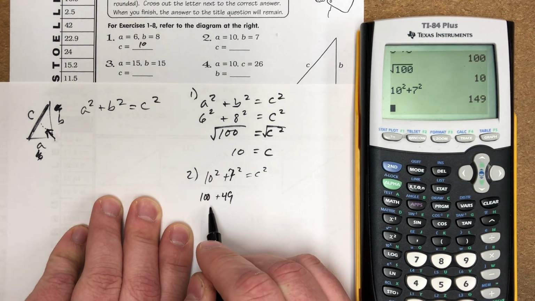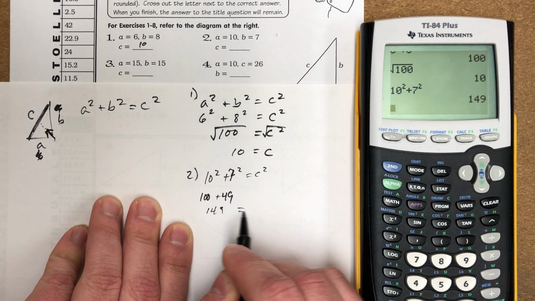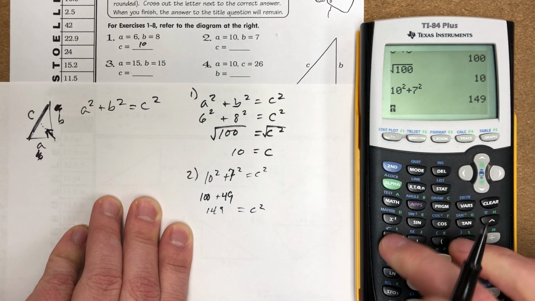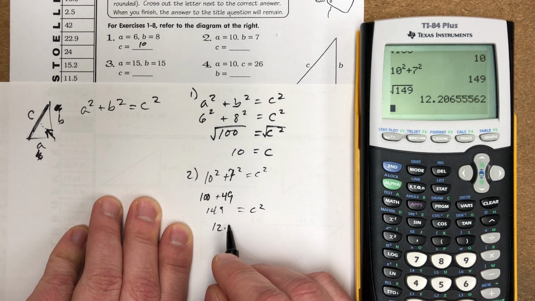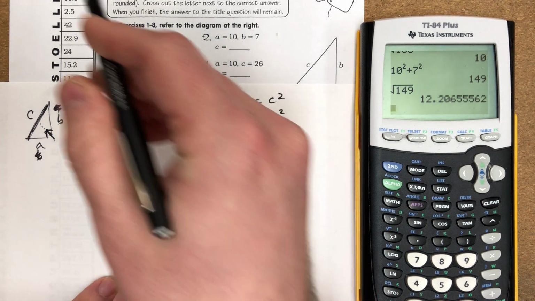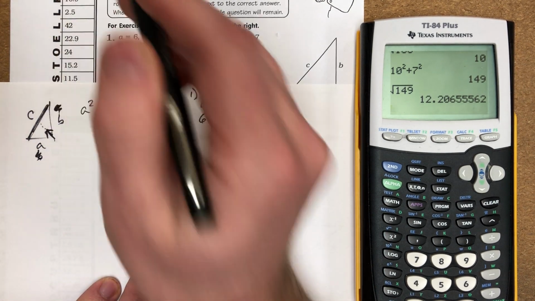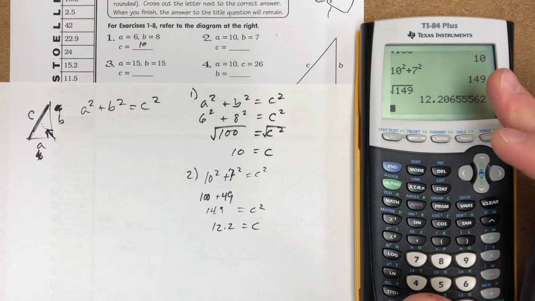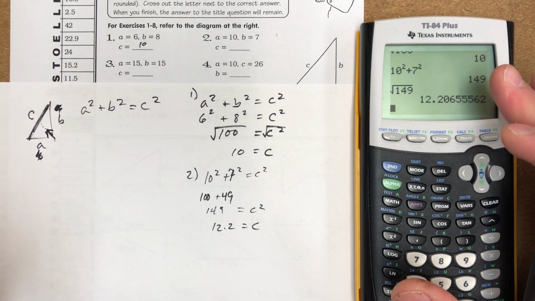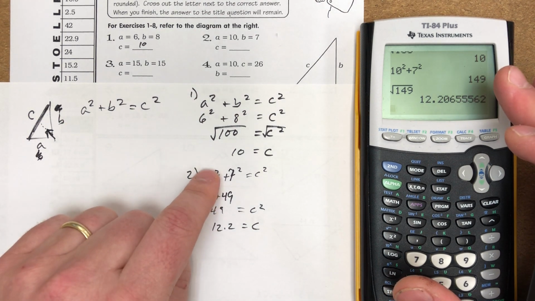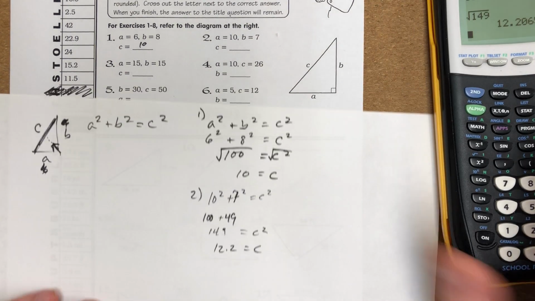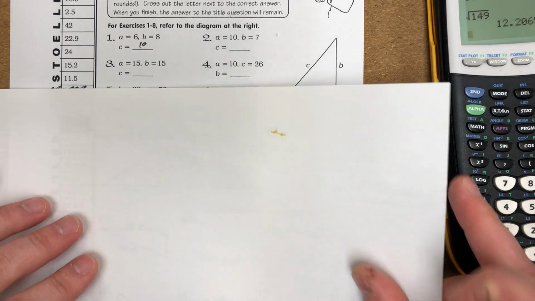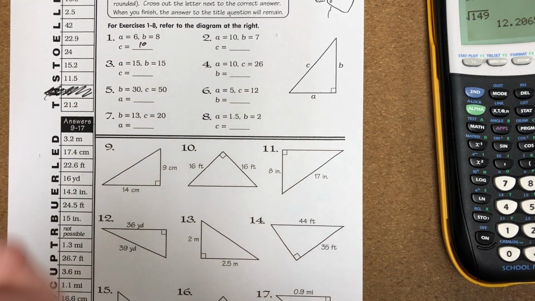But I get 149 is C squared. I'll take the square root of 149 and find out that C is equal to 12.2. I'll go over here and I'll scribble it out. So hopefully you already see how easy this can be. Do that, boom, boom. So 3 is the same, you'll get another thing.